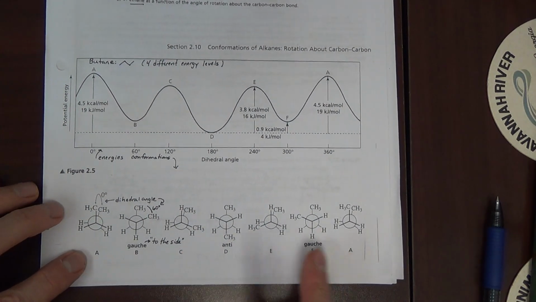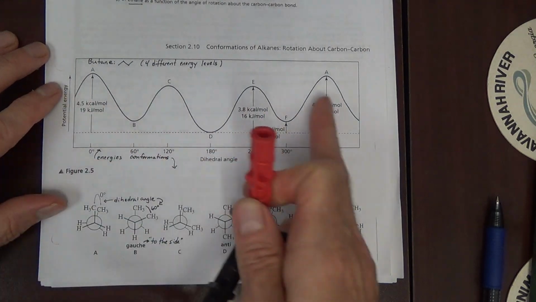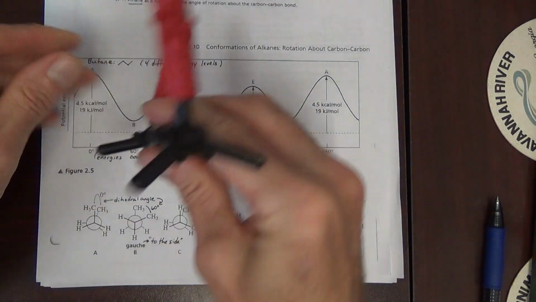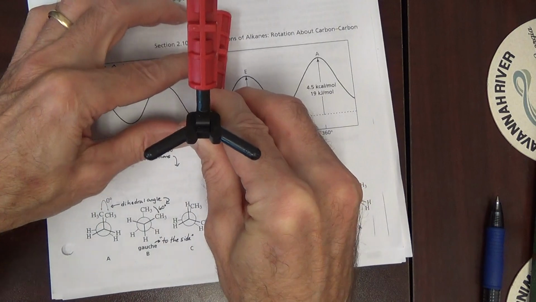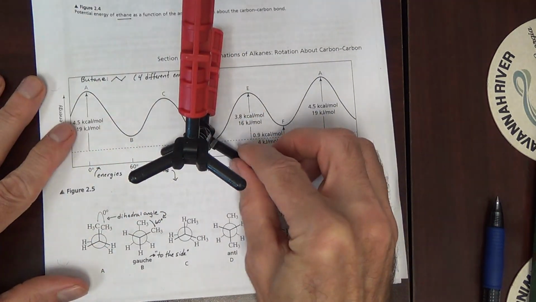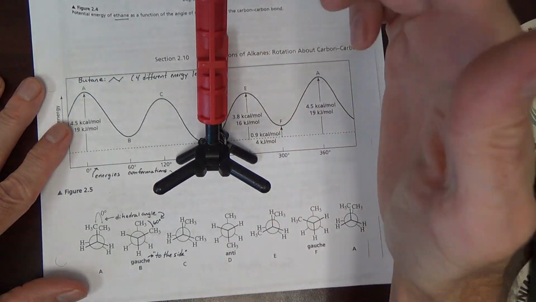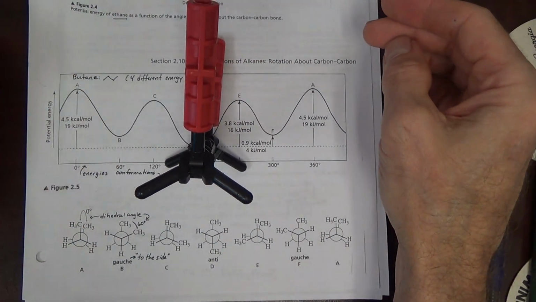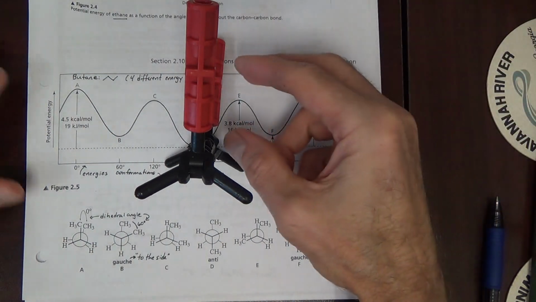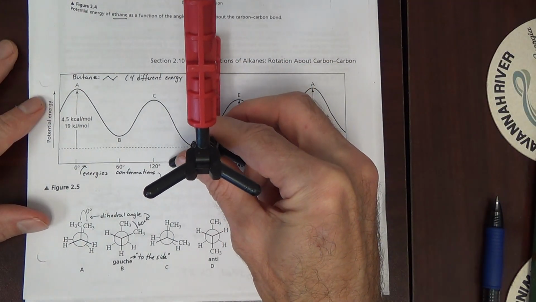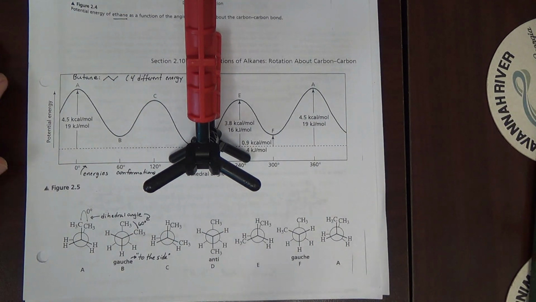Now the Newmans are shown below, the energy graph is shown here. We start with the two, if you want to call the reds methyl groups, we can do that. The two methyl groups are both straight up and they're eclipsing each other with a dihedral angle of 0 degrees, and that is the worst, with those being syn to each other.